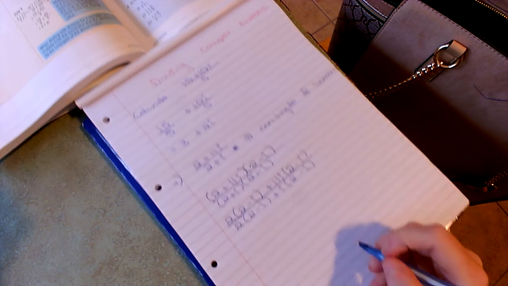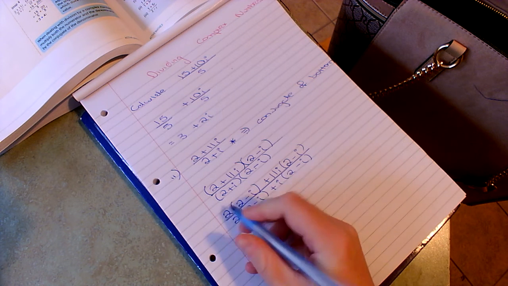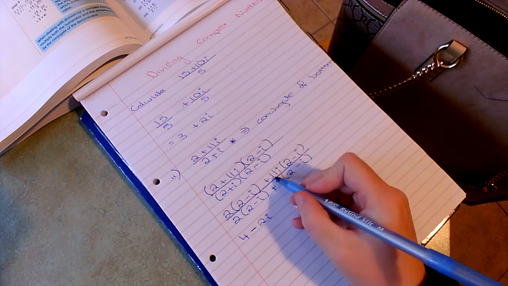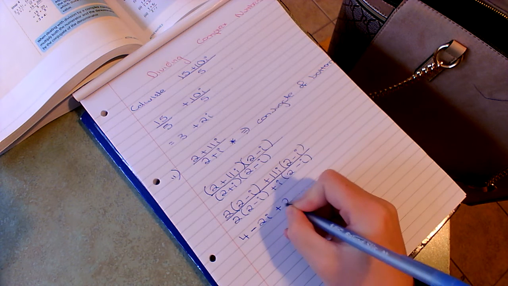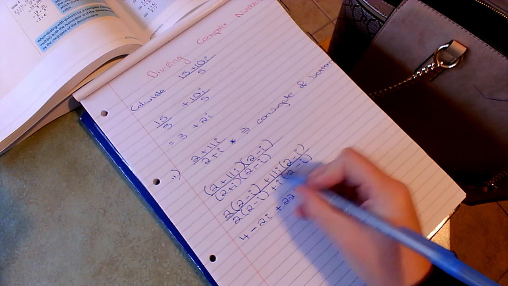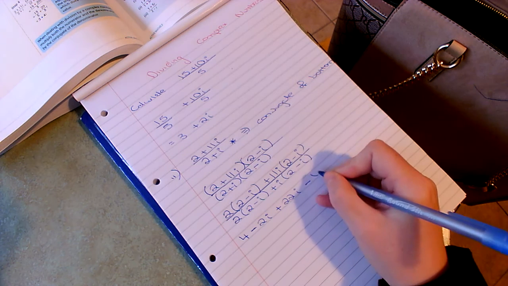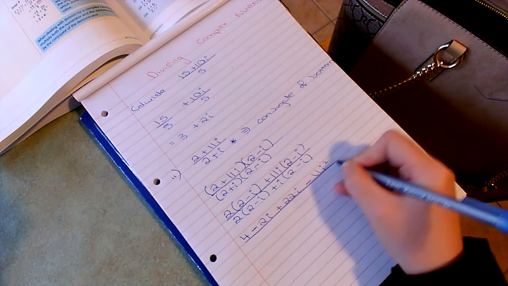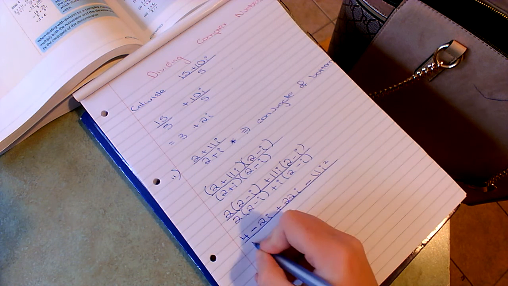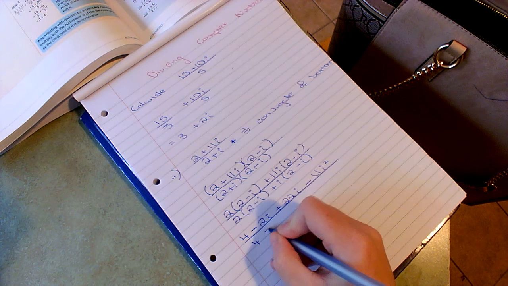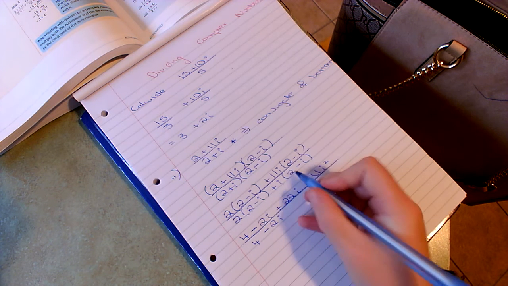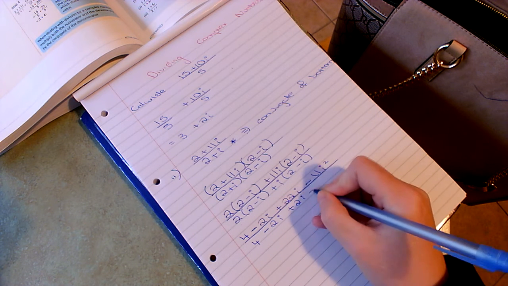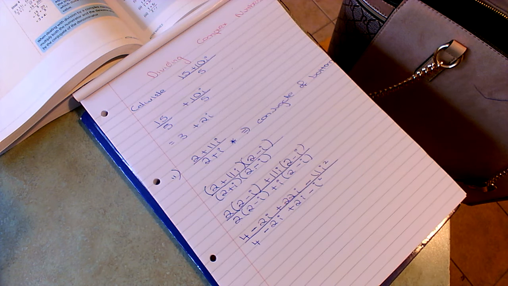2 times 2 will give me 4. 2 times −i will give me −2i. 11i times 2 will give me +22i. And 11i times −i will give me −11i². All over 2 times 2 will give me 4. 2 times −i will give me −2i. i times 2 will give me +2i. Plus i times −i will give me −i².